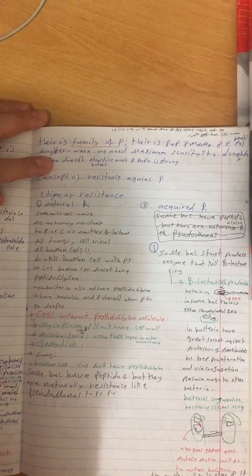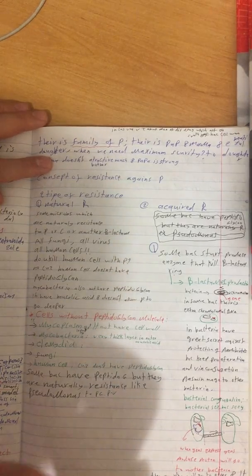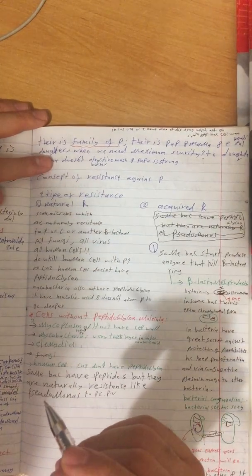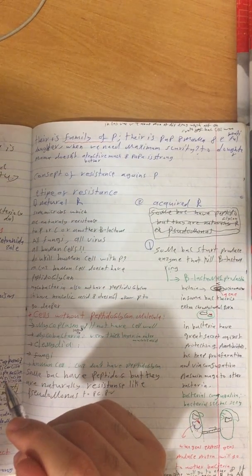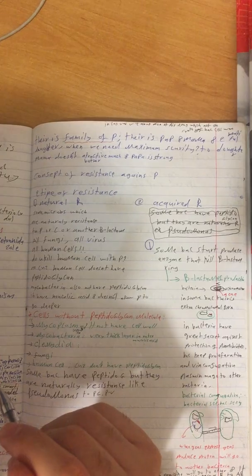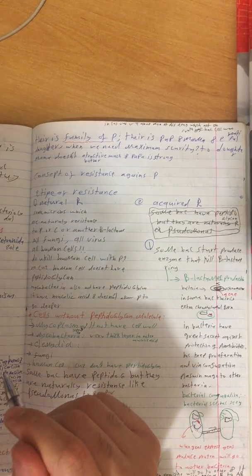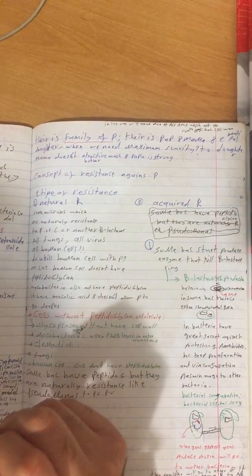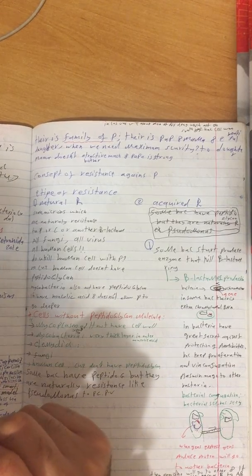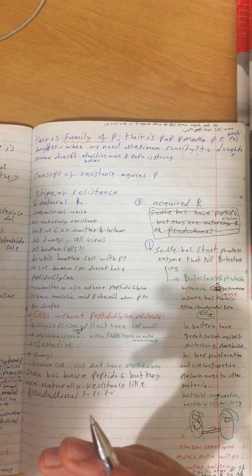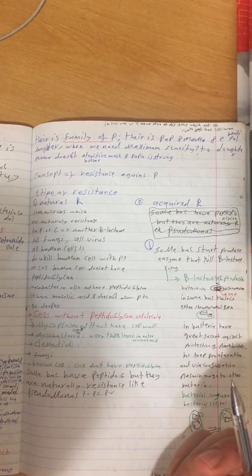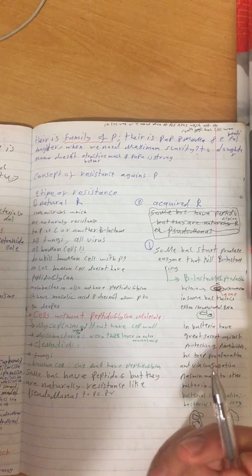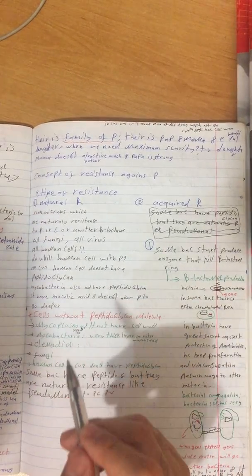For example, all fungi, all viruses, and also we can say the human cells are naturally resistant to beta-lactam antibiotics. So I want to ask you one question. Are you killing human cells with penicillin? No, because human cells do not have peptidoglycan.